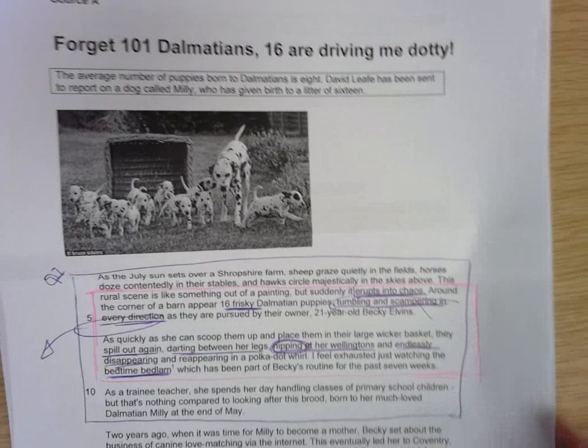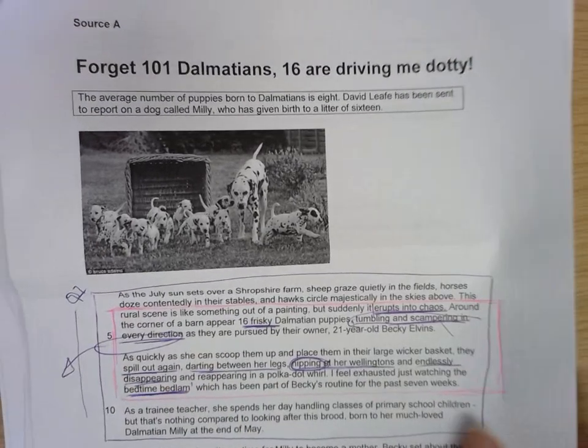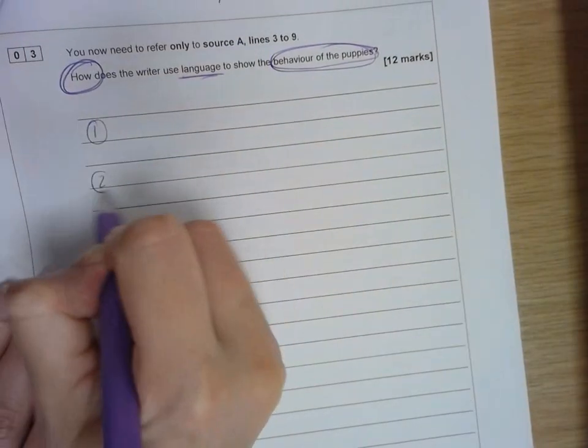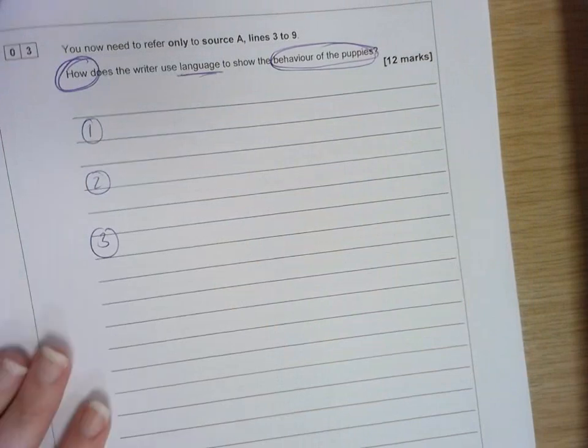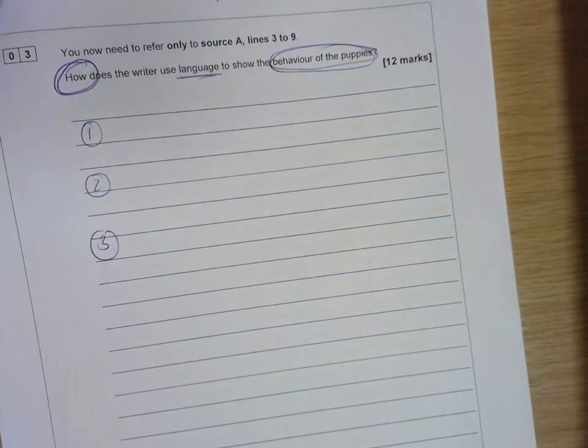What you would need to do next, and you can either plan down the margin if you have room, or on the sheet, is a quick plan of what you're going to say in your 3 PEE paragraphs. Just to remind you that you need a concise point. Don't just say the puppies are running around everywhere. You need to say something along the lines of, the writer employs lots of active verbs to show us how chaotic the life of the woman is with these puppies.